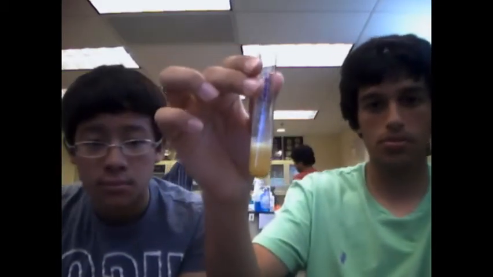Here we have unknown substance number 3. Starch, unknown substance number 3. Now you tell me. Does it have starch? Professor Philip? Does it have starch? It does not. No starch. That's water, right? With the yellowish hue.